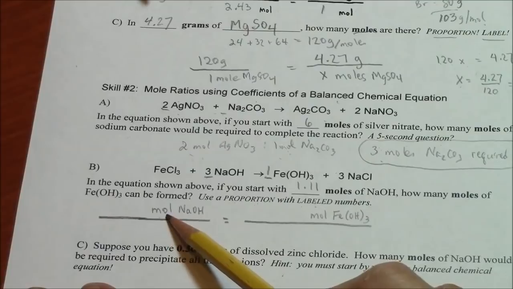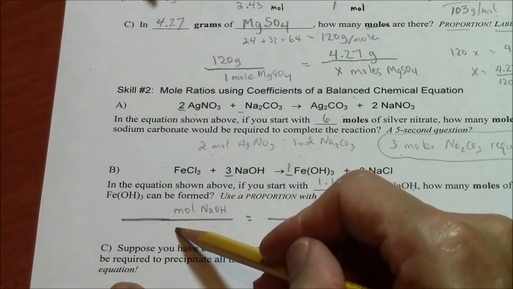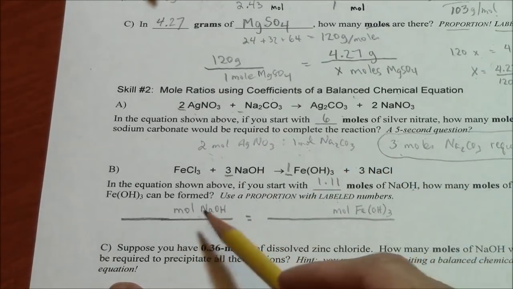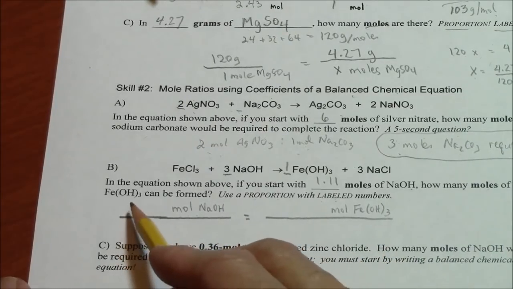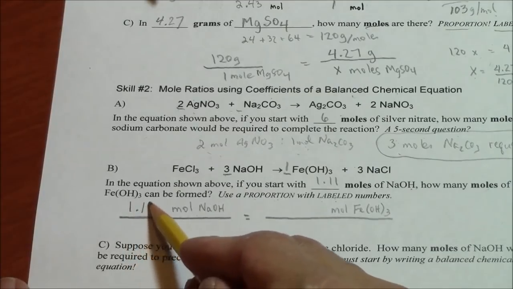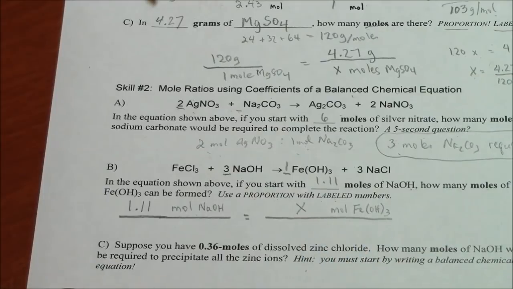You'll notice I made really long lines here so I can write words. The ratio is between the moles of NaOH and the moles of FeOH3. The top line will be, for me, the experimental version, and the bottom will be the known ratio. So the experimental version is 1.11 moles of NaOH, and I don't know how many moles of FeOH3.